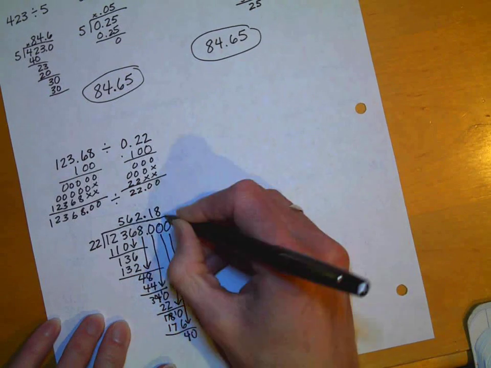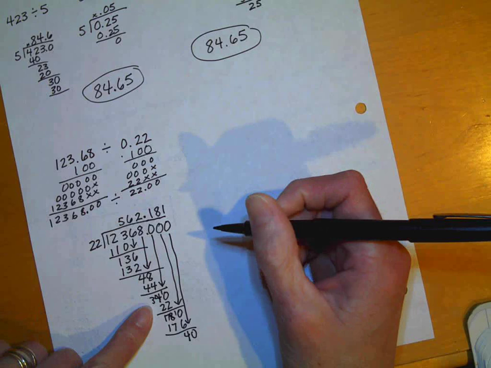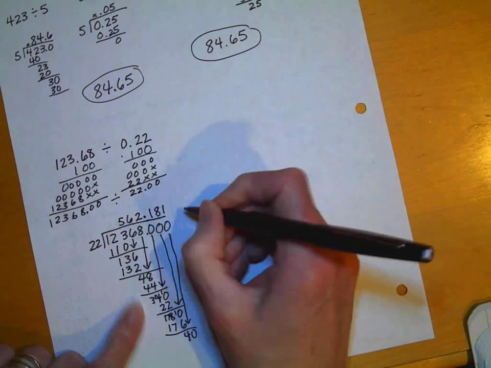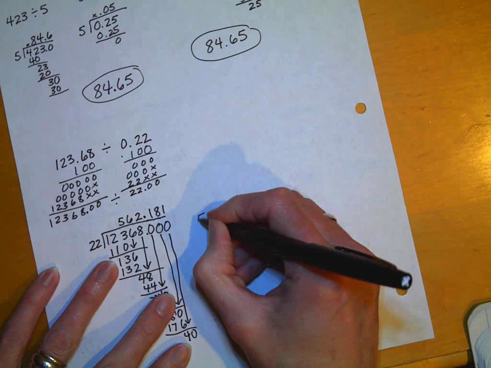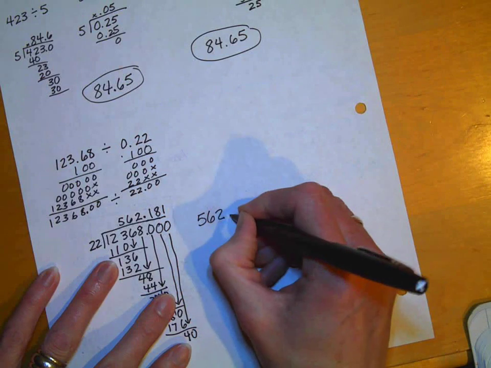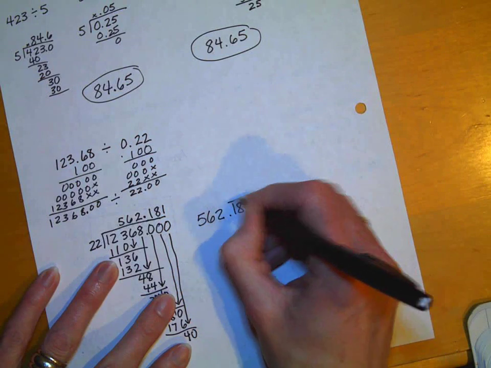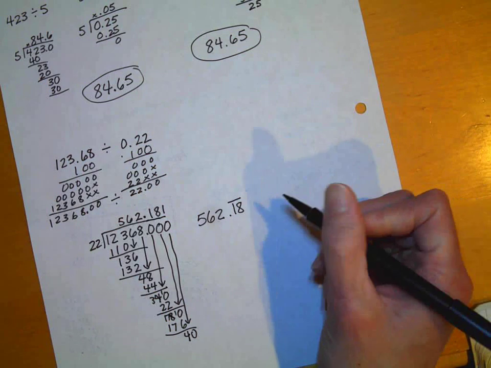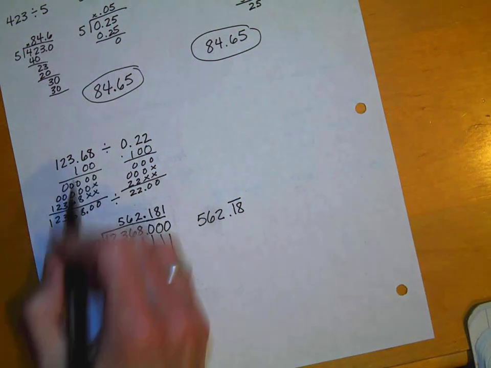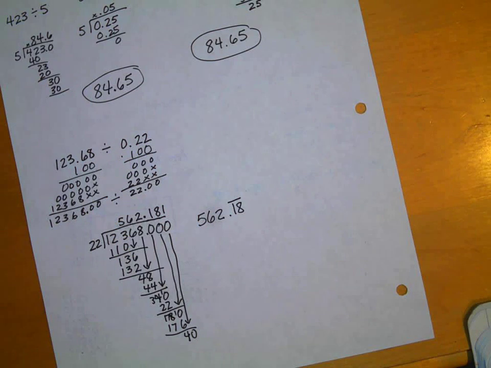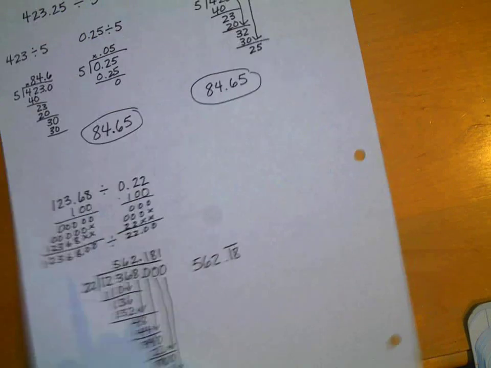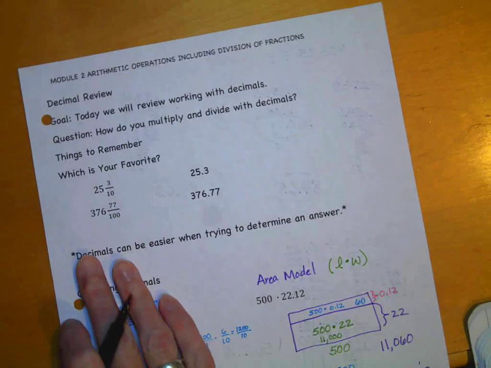This is a 4. And now, kiddos, you already did 4 one time, and we're going to have a repeater, right, because there's the 4. And we're just going to repeat, repeat, repeat. So the answer to this problem is 562 and 18 hundredths repeating forever. And you just did division of decimals divided by decimals. And that's the answer that you got.